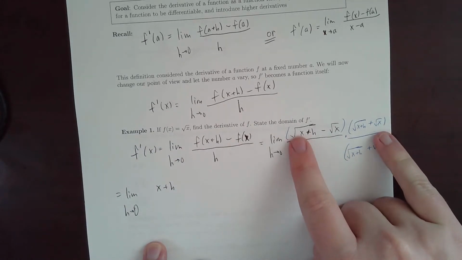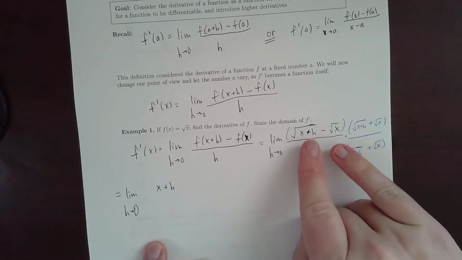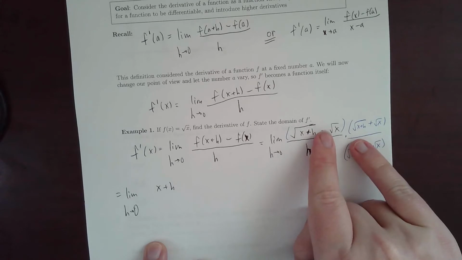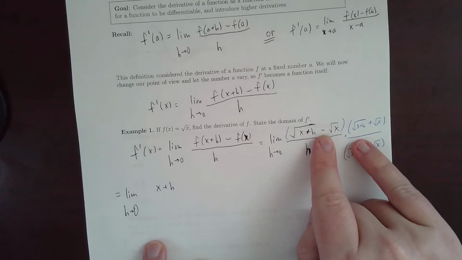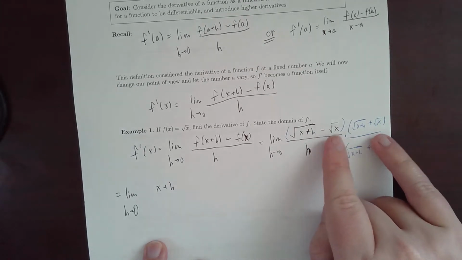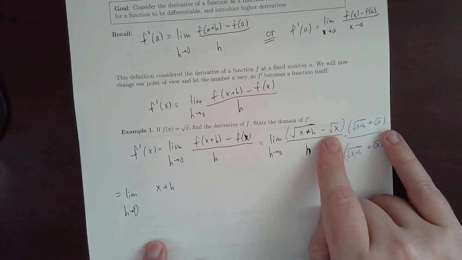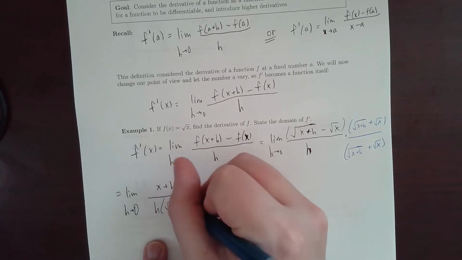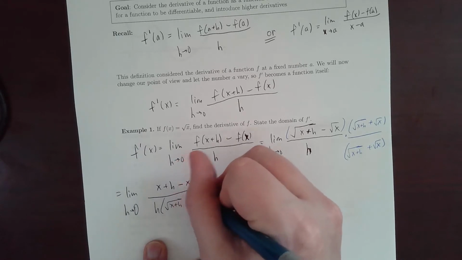Then plus square root of x times the square root of x plus h, and minus square root of x times the square root of x plus h. The outer terms and the inner terms, as always, will cancel. Then multiplying the last two together will be negative square root of x times the square root of x, which will be minus x. This will be all over h times square root of x plus h plus the square root of x.